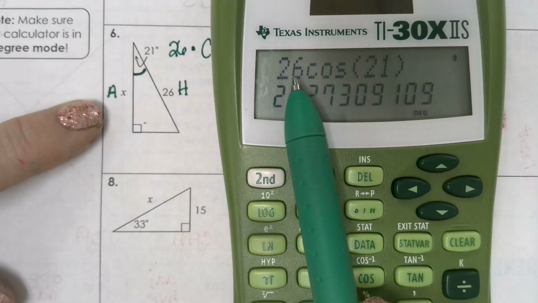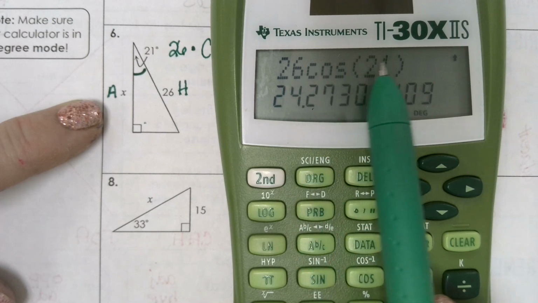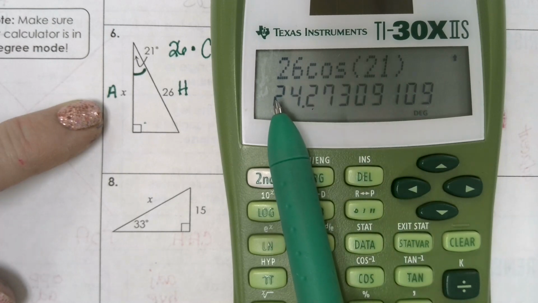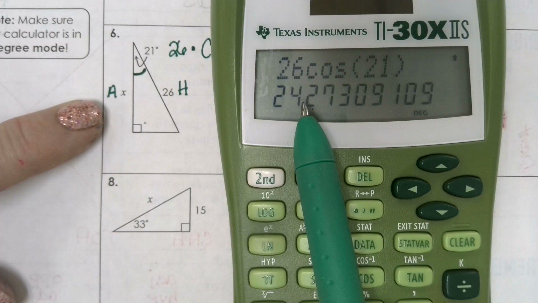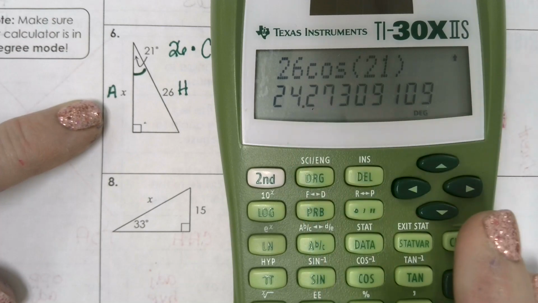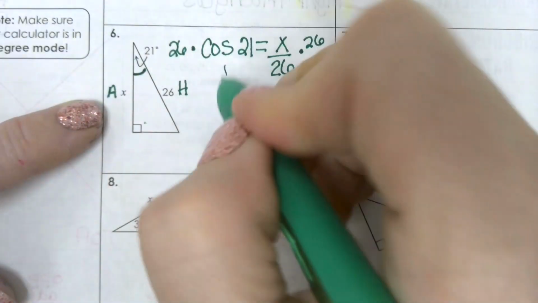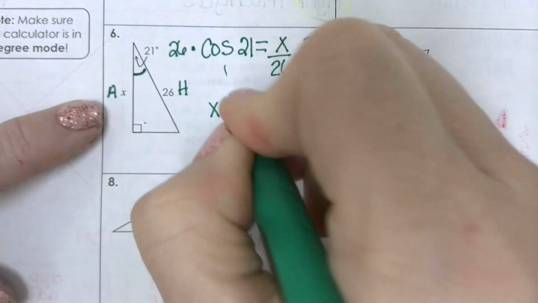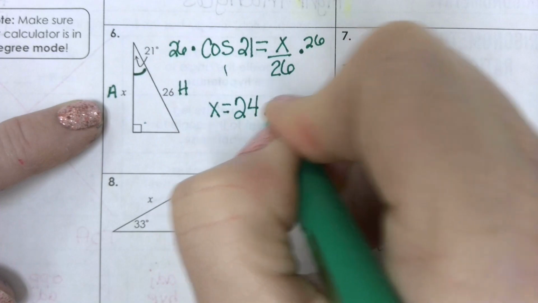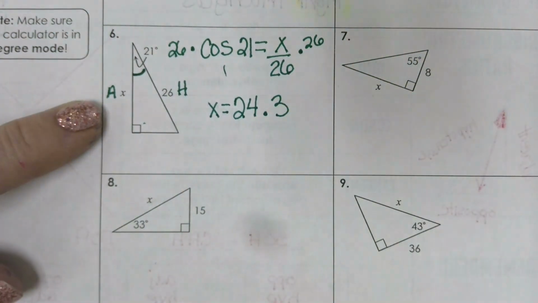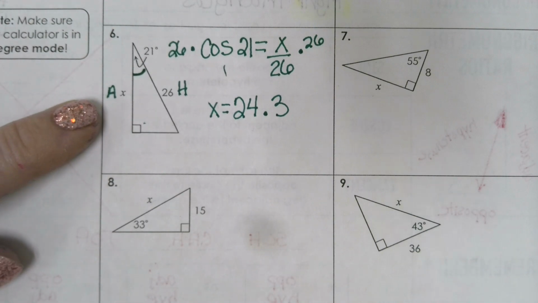Here's how I put it in my calculator, 26 cosine 21, and that gives me 24.3. Round correctly. You'll lose points if you're not rounding correctly at this point. It is not okay for you to not know how to round. Okay.